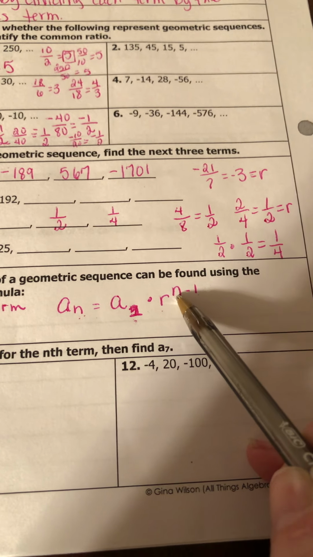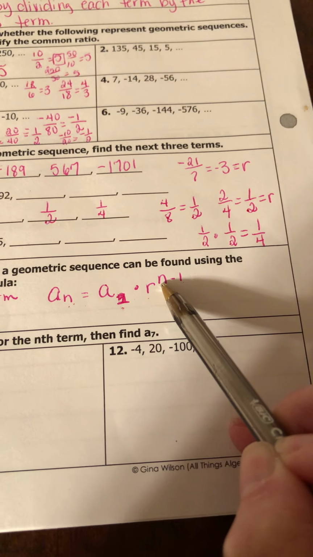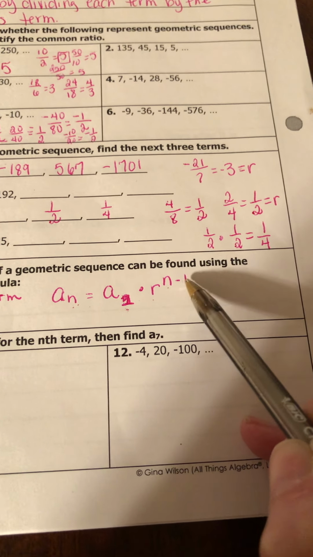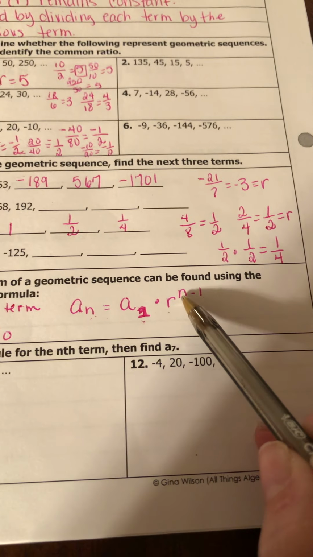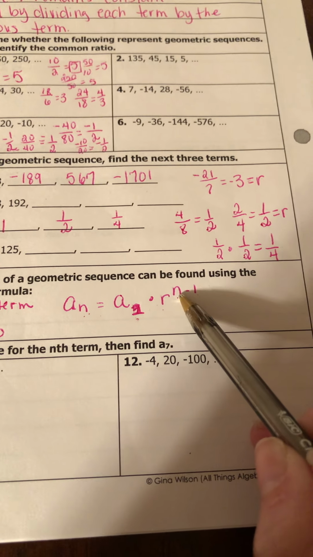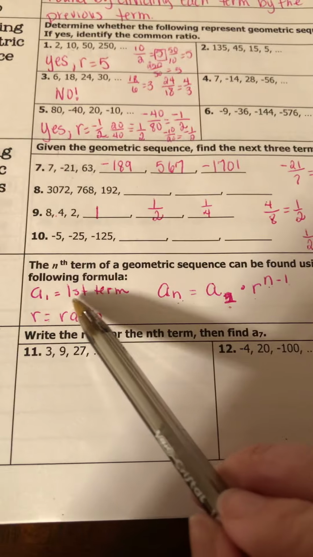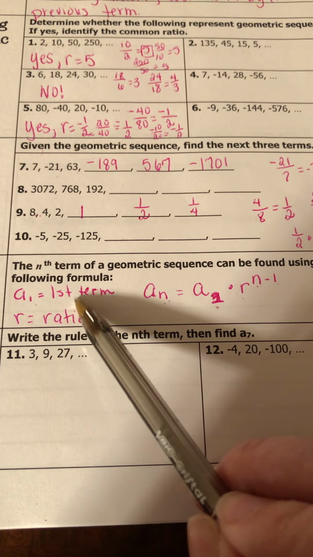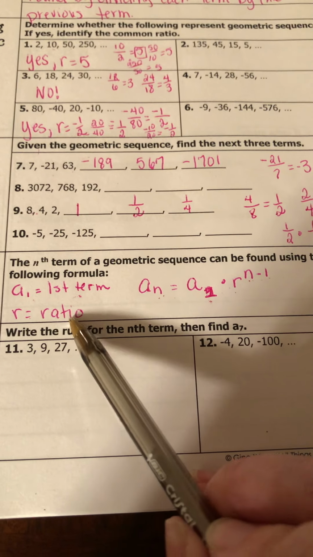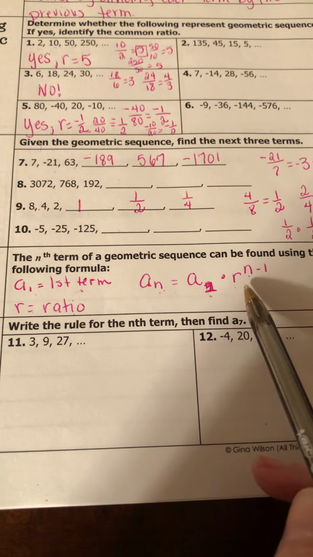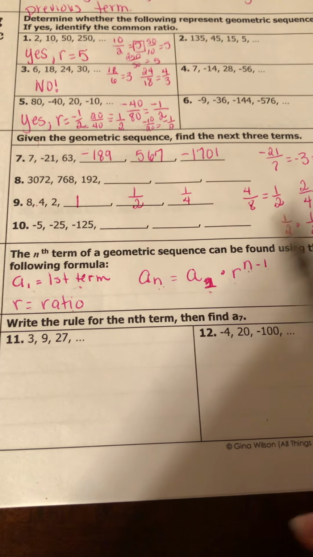So whatever term you're looking for, if you're looking for the 9th term, you'll subtract 1 and you'll have R to the 8th. If you're looking for the 15th term, you'll have 15 minus 1, you'll have R to the 14. Now remember, A subscript 1 is your first term in the sequence. You got to know that first term. And R is going to be your ratio. Okay? And this is your formula.